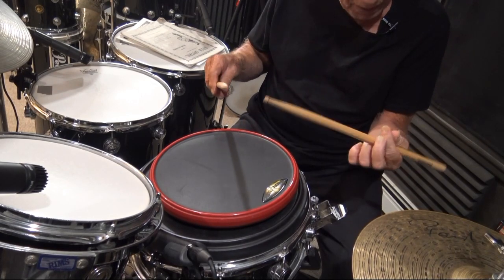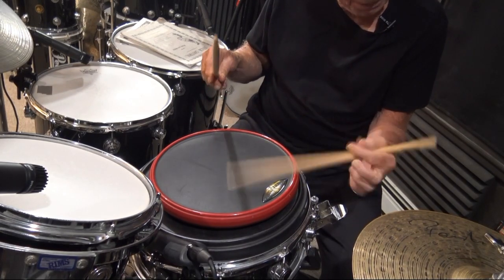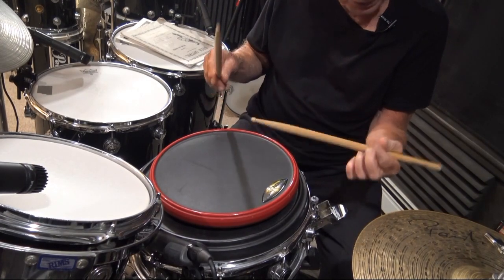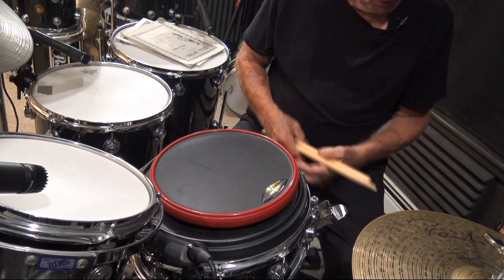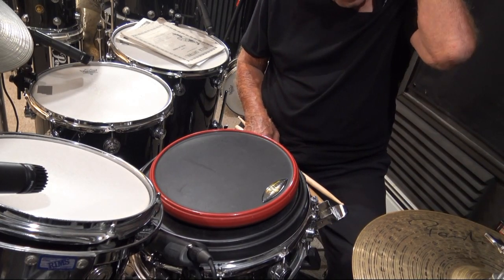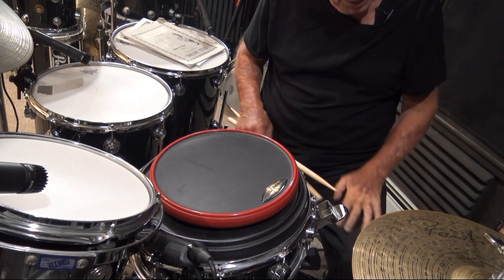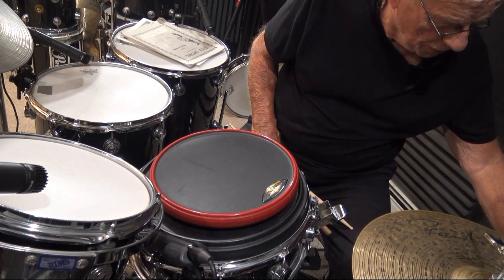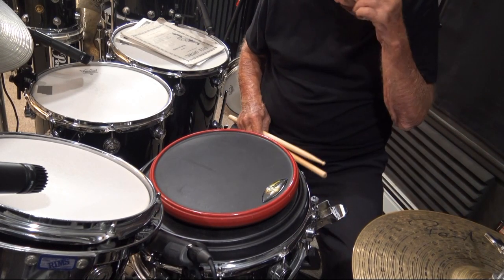See how I'm popping the stick? Pop, pop, pop, pop, pop, pop. 1, 2, 3, 4, 1. So, that's not a very fast tempo. You might want to try that for 2 or 3 minutes. Then you want to go at the same tempo and double the speed.